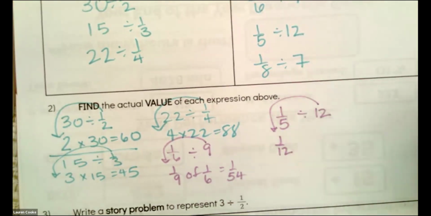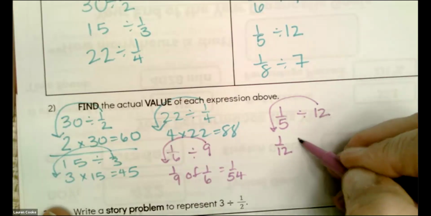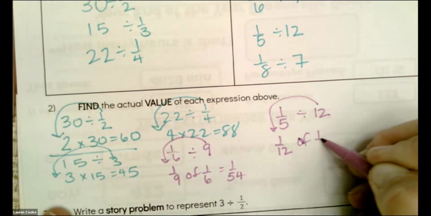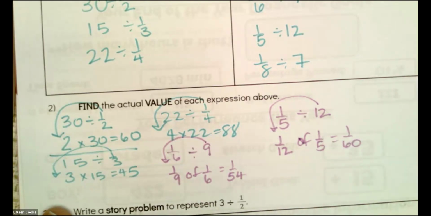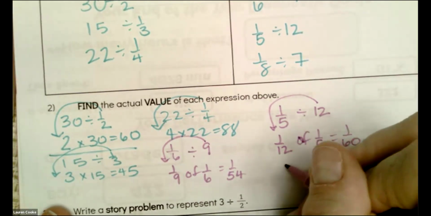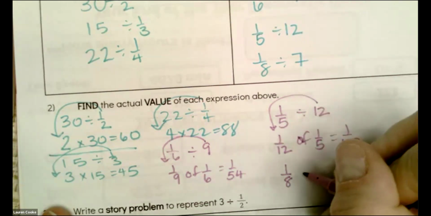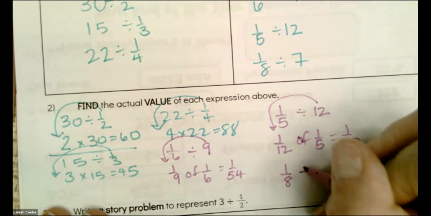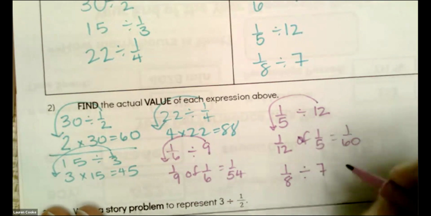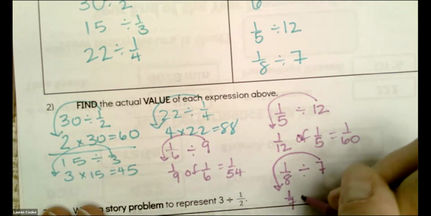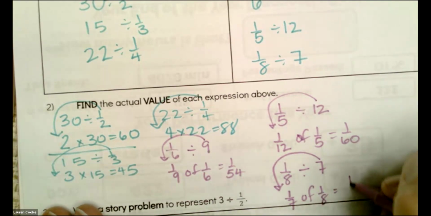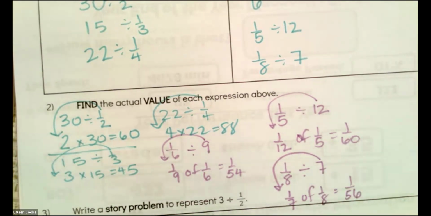Division is always about finding the amount of one of something, of 1/5. That's going to be 1/60th. Okay, super small. And then finally 1/8, my other nemesis problem, divided by 7. If I'm splitting 1/8 into sevenths, I want 1/7 of 1/8, which is 1/56.